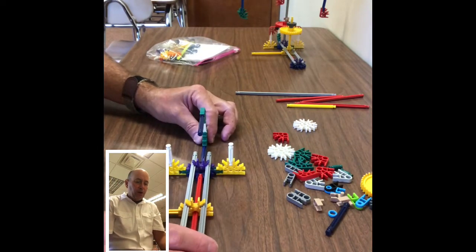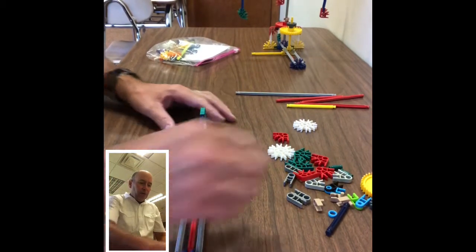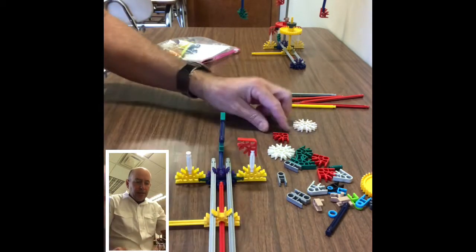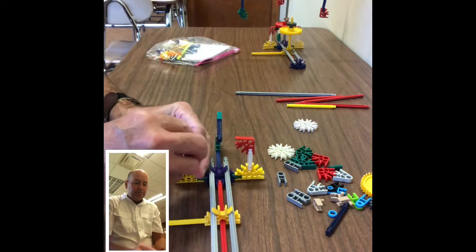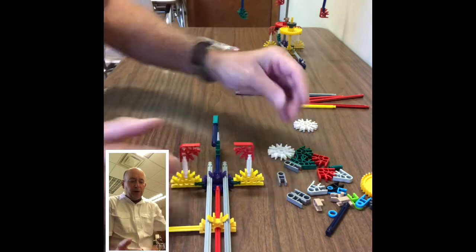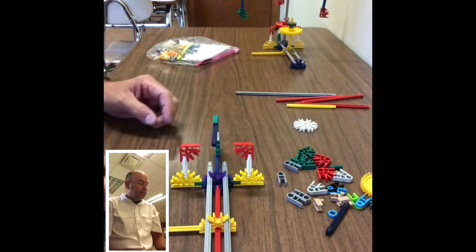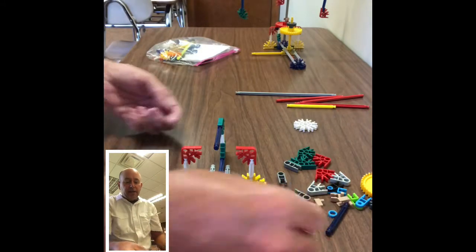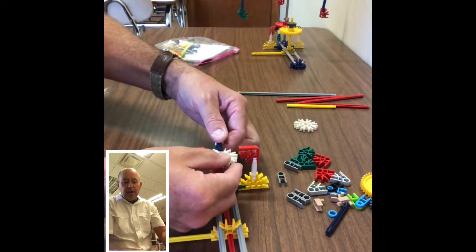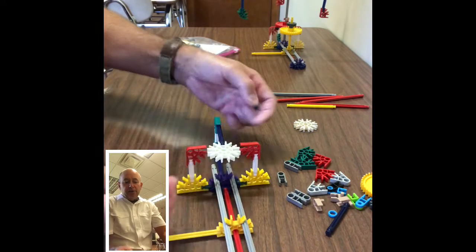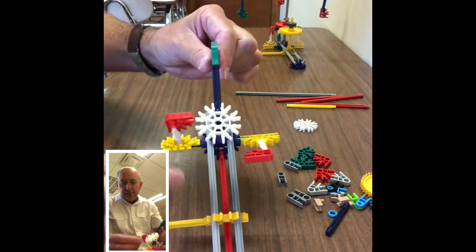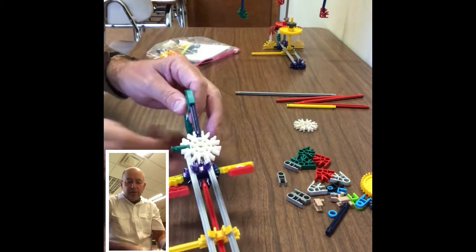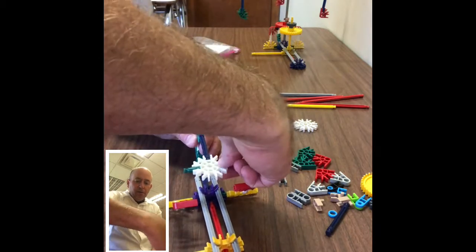Okay? So, anyways, now we are going to put a red connector here, and a red connector on this side. Okay? Now, you've already built a project and you know you have to stabilize things. So what we're going to do is take this white connector, and it has to go right in here. Okay? Now, when you do that, you're then going to have to hold it in place so these don't flop, and you're going to put a green rod here and a green rod on this side.